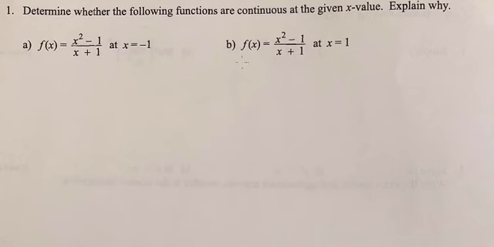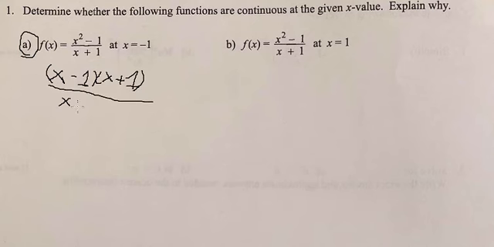So we have A and B. In question A, we know that x squared minus 1, we can write as x minus 1 multiplied by x plus 1. We divide by x plus 1, so you get x minus 1. We know that x equals negative 1. If we put it in here, you get negative 1 plus 1, you get 0.